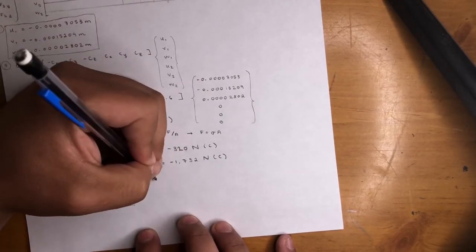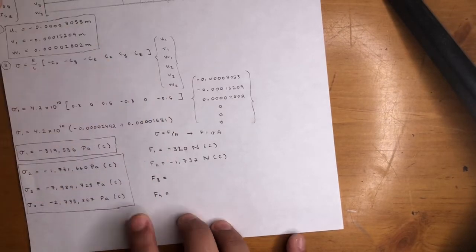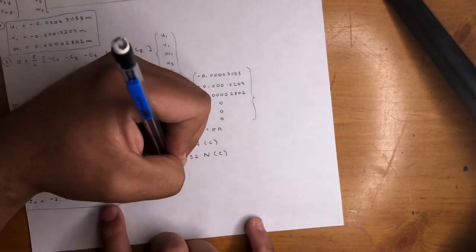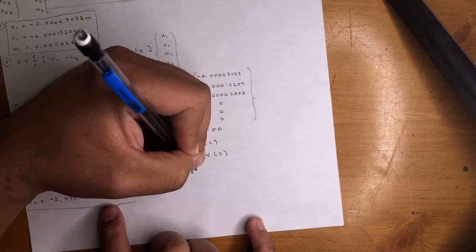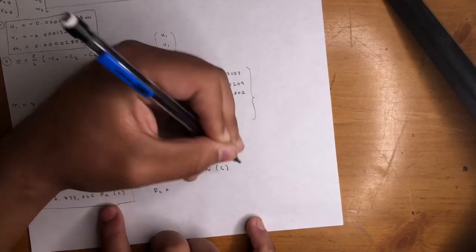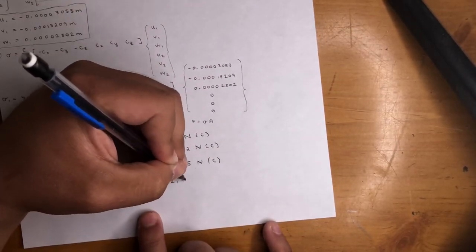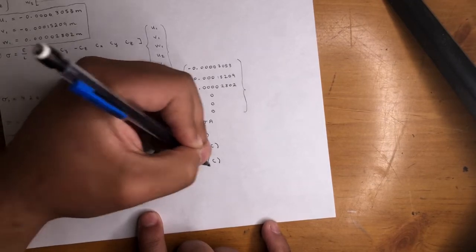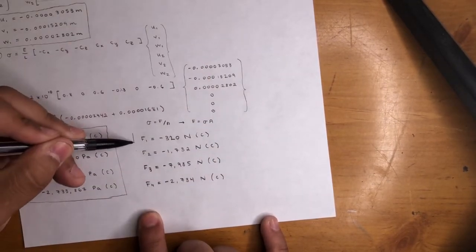And F3, F4 is equal to, just move 3 decimal places over for each one. Negative 7985 newtons, and that's in compression. Finally, negative 2,734 newtons, and that's in compression. So these are your force values.